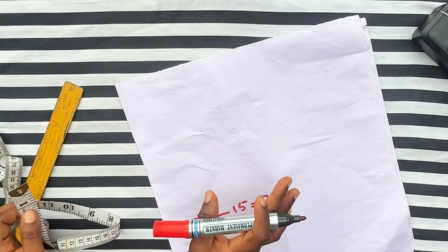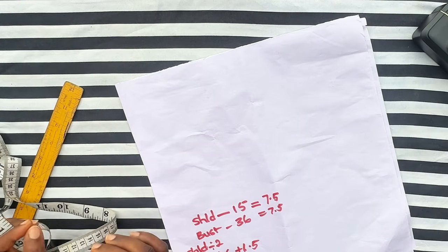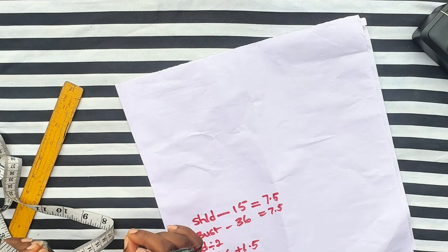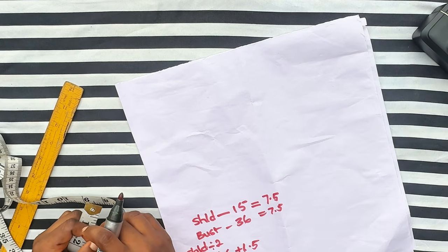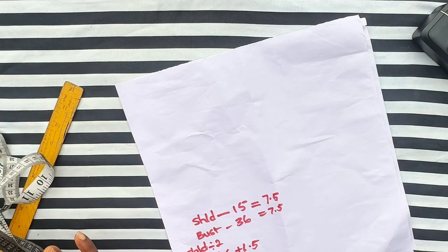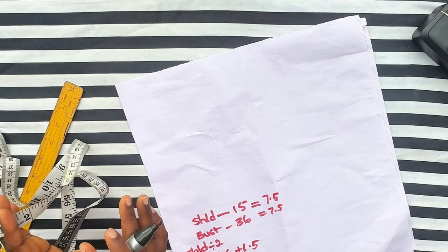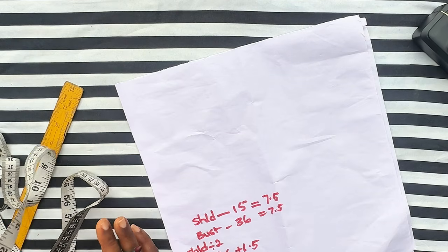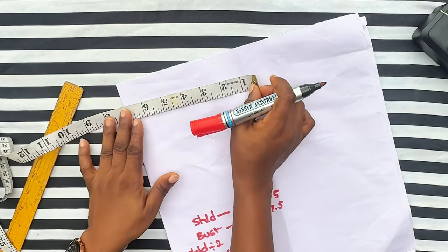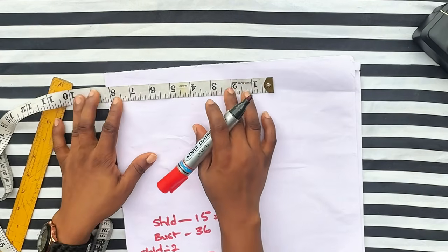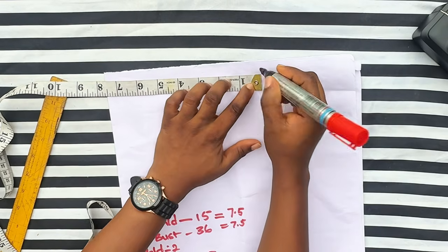And also remember that even if you had a slight difference, it is going to be 0.1, 0.2, okay? It's never going to reach 0.5. If you took the actual measurement right, just know that you're going to have exactly the same answer or a slightly different answer. Okay, so now let's go with my shoulder measurement. So this basically is going to be my shoulder measurement. I'm just going to mark it right here.